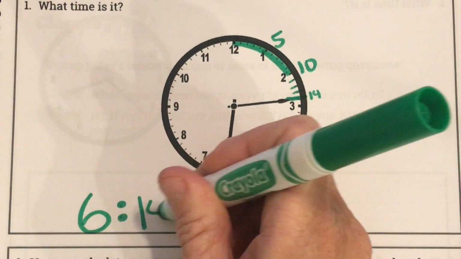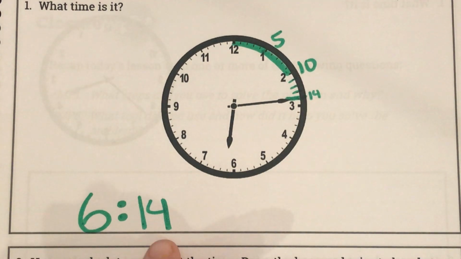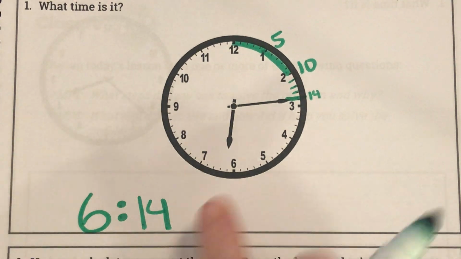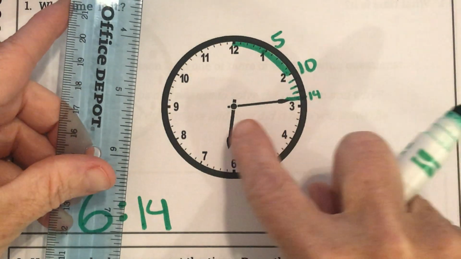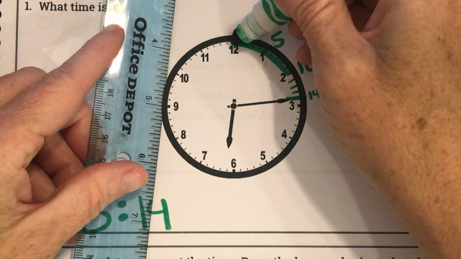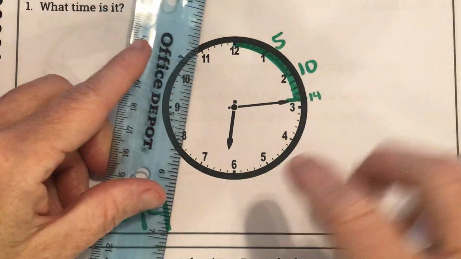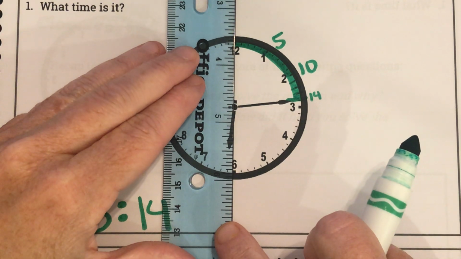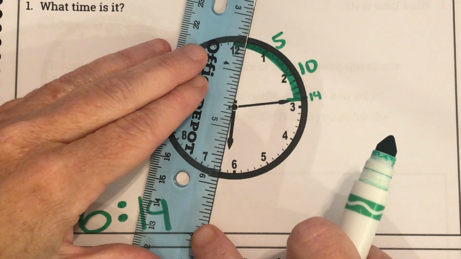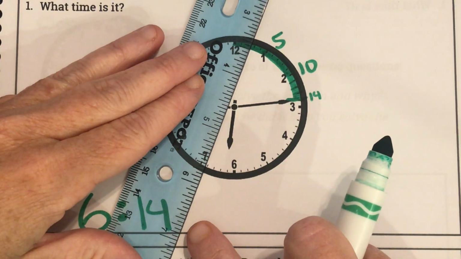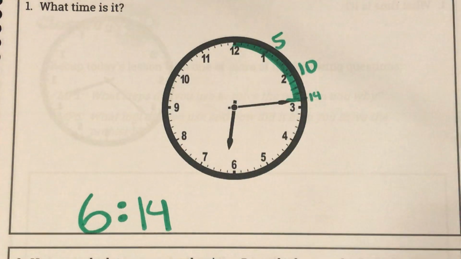So our time is 6:14. That's how I would write that, 6:14. And if I look at my hour hand, notice that because it has only traveled this far, it's not on the 6, it's a little bit past 6 o'clock. So this hour hand slowly moves as the minute hand moves.